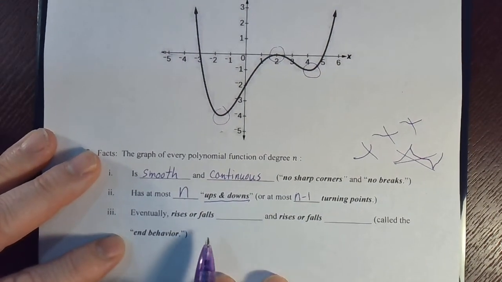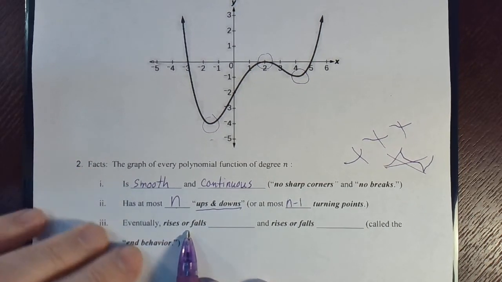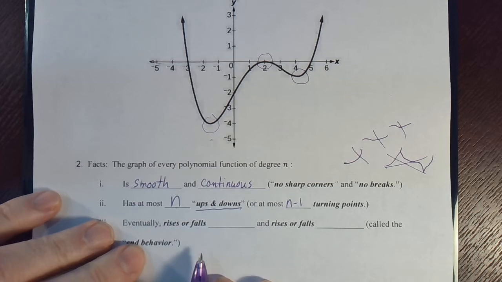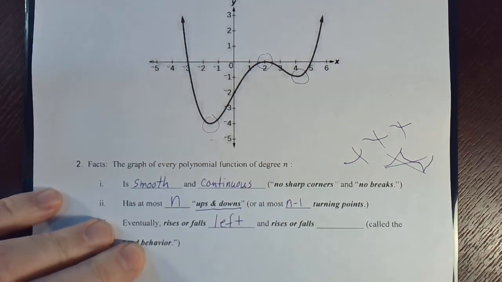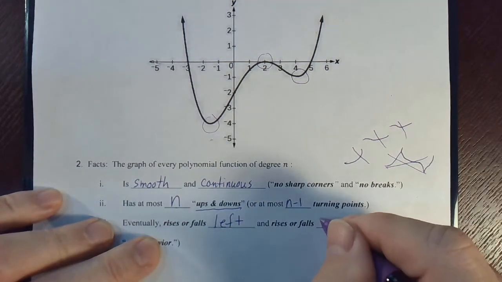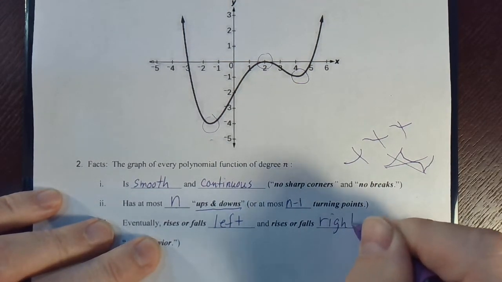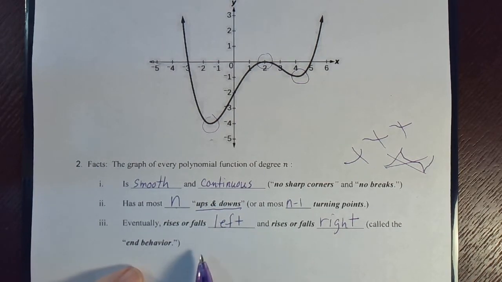And eventually, every single polynomial function either rises or falls left. When you go really far left on the graph, eventually it either rises or falls. It quits going up and down no matter what. And it rises or falls right as well. And this is called the end behavior.